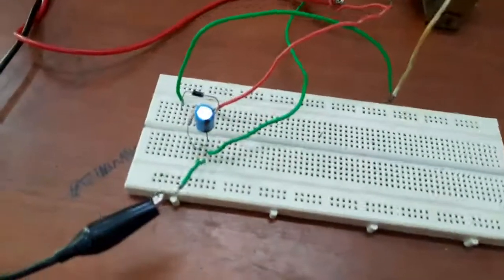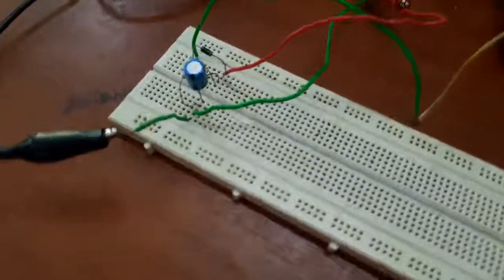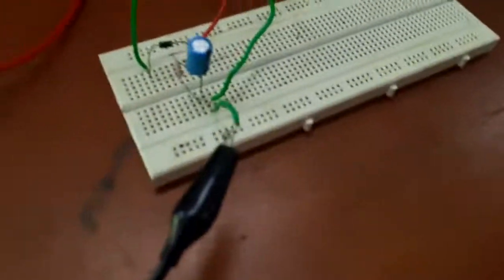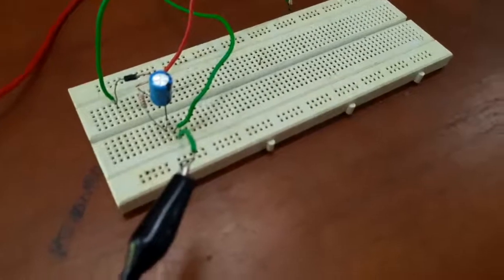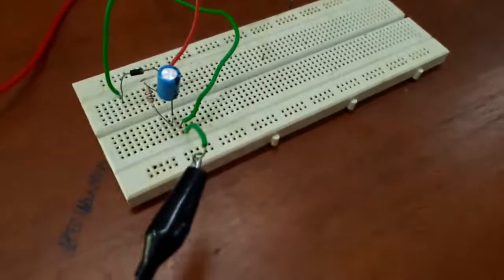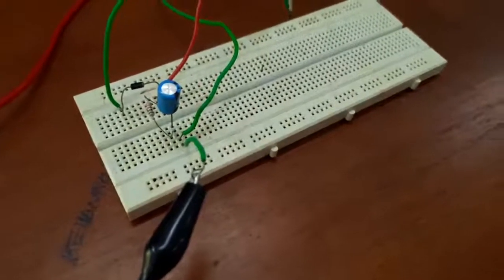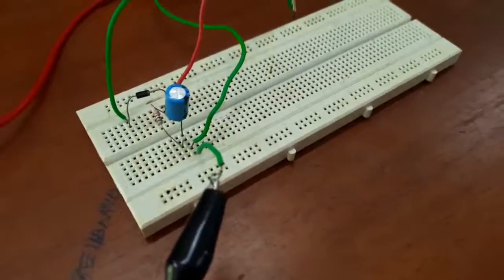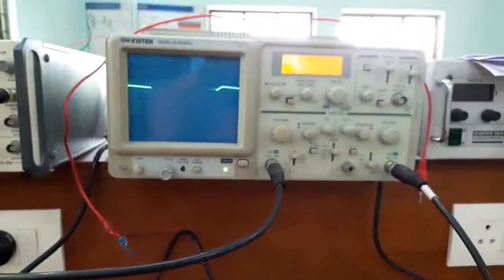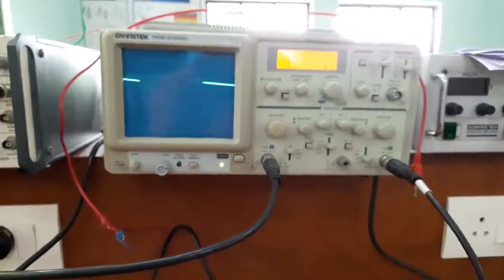This is how we have added the capacitor to the circuit. The capacitor has been connected in parallel with the resistive load. The capacitor used here is a 100 microfarad one. You have to plot this waveform also in your record.